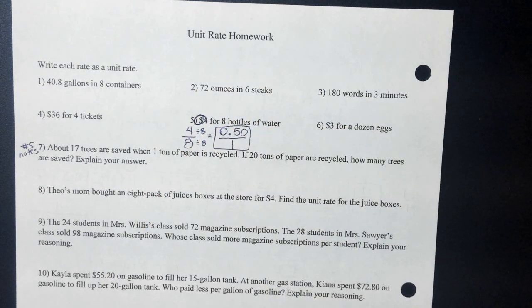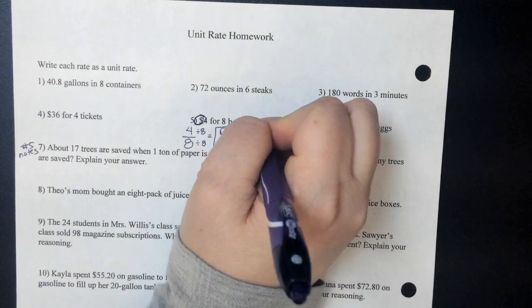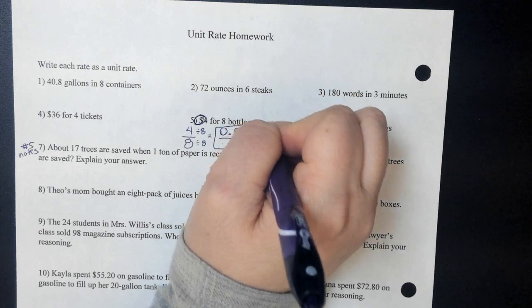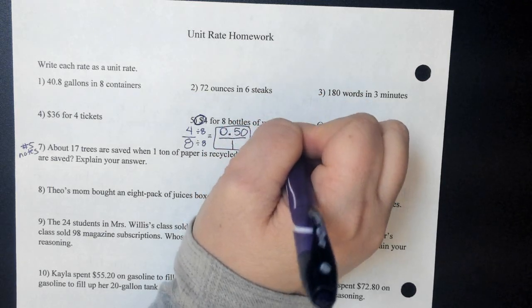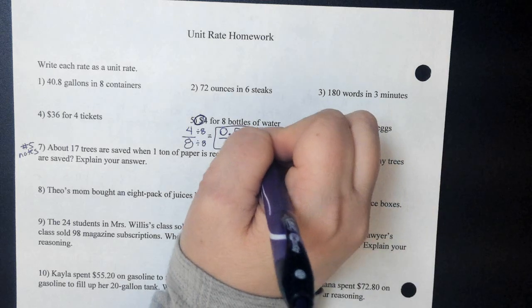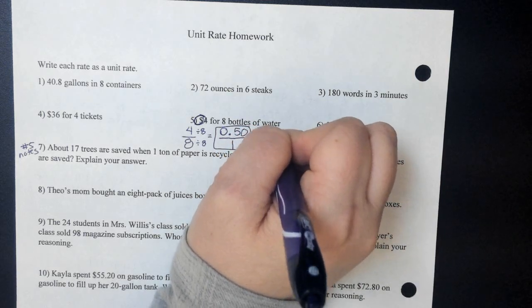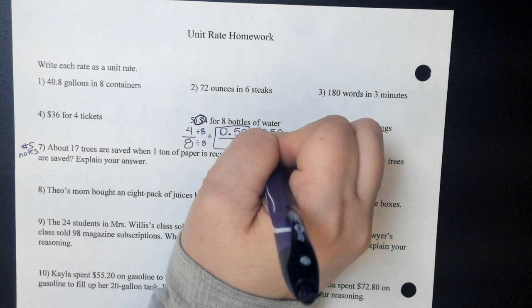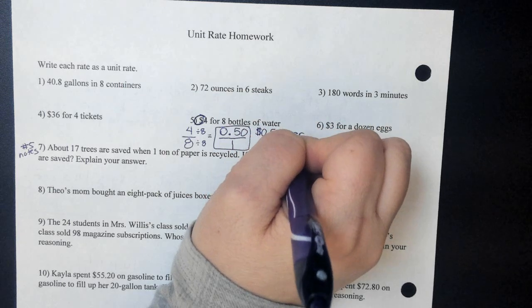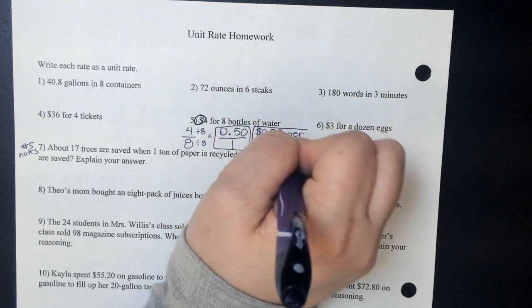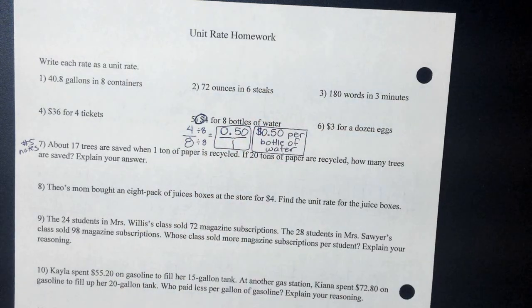So now, how much money do I know it's actually costing me for each of these bottles of water? Someone besides Peyton. Vanessa? Addison? 50 cents. So I'm going to put my dollar sign $0.50 per bottle of water. You see, I'm writing real small so I can fit it in and not take up space for number 6. Okay.